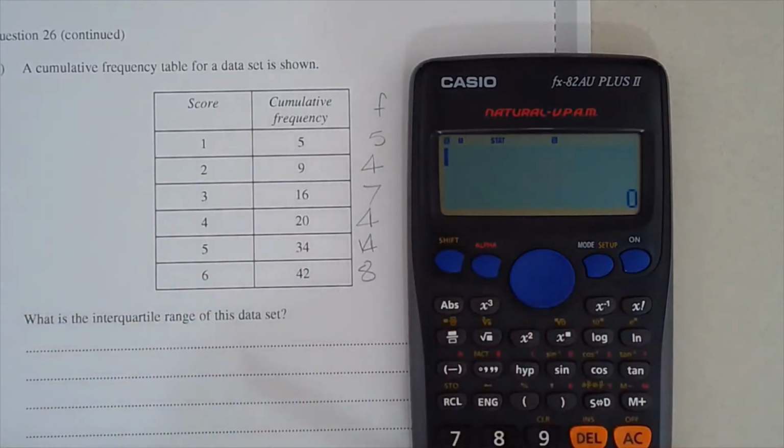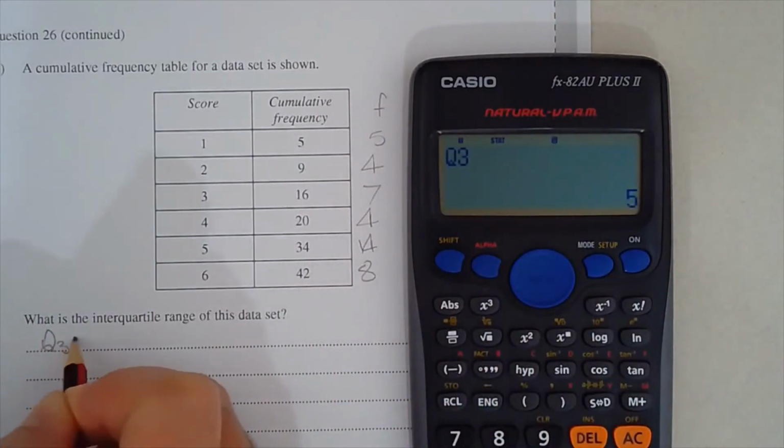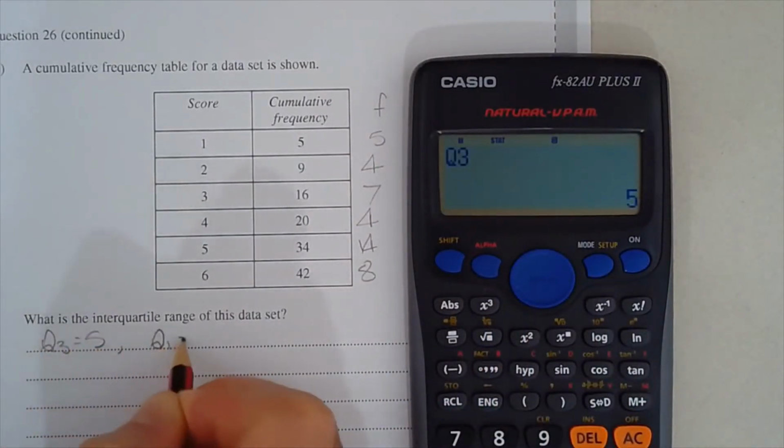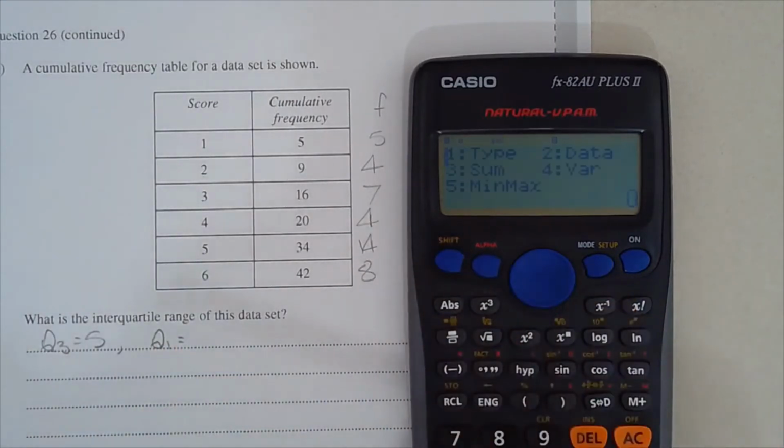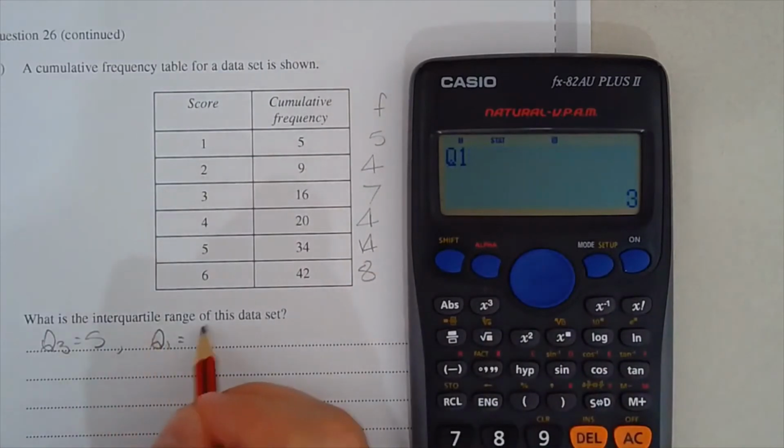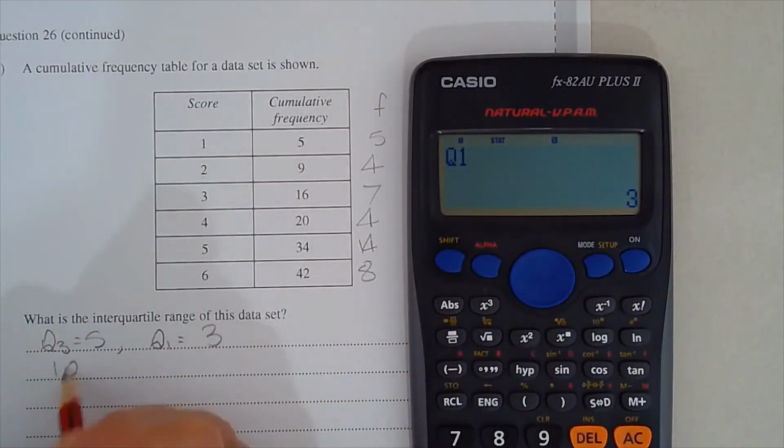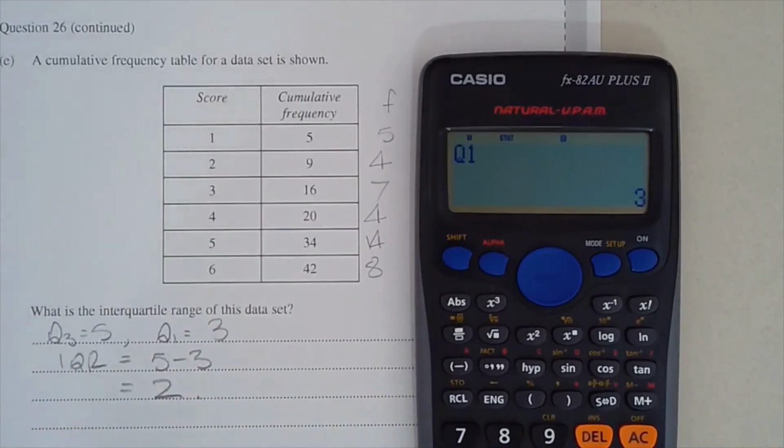Now shift 1, we'll get it into the min-max menu. Q3, 5. And then we'll work out Q1, min-max, Q1, 3. And we get 3. Therefore, the interquartile range is equal to 5 minus 3, which equals 2.